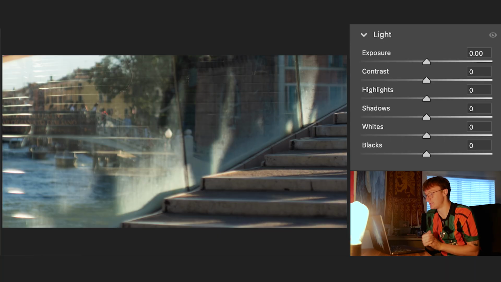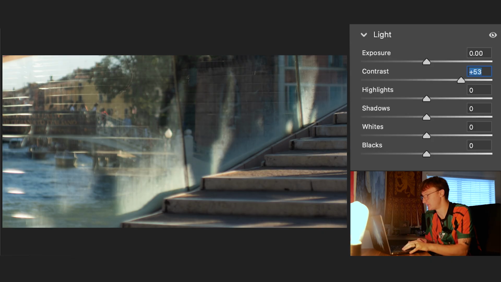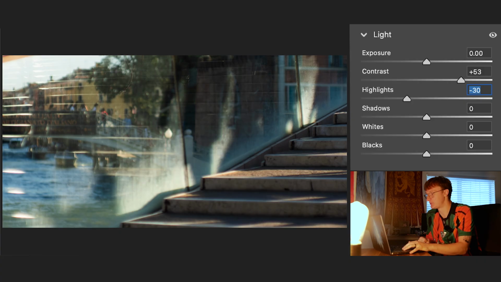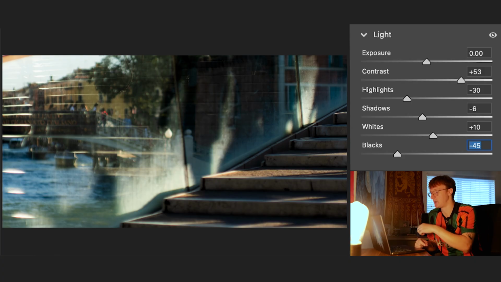One of my personal favorites compositionally, but it needs a little bit more done with the shadows and with the contrast here. So let's up that contrast to +50, drop some of the highlights, not by too much, drop the shadows just a smidge to -6, up the whites, and then dropping the blacks is gonna do the heavy lifting here. And we have a really interesting image here compositionally with the shadows on the glass that has a lot of light reflecting onto it.